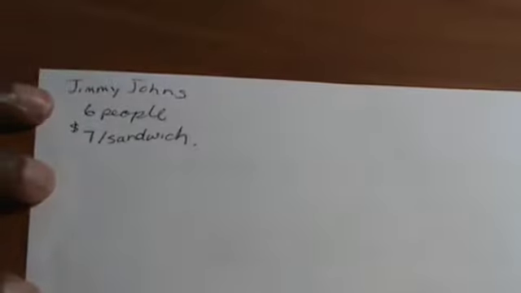Okay, I'm going to talk to you about something that's going to seem completely random, but it will give you a better understanding of how this problem works, I promise you. All right, so my family likes to order sandwiches from Jimmy John's. And there's 6 people in my family, and the sandwiches are roughly $7 each. Okay, so clearly I'm approximating with the sandwich cost.